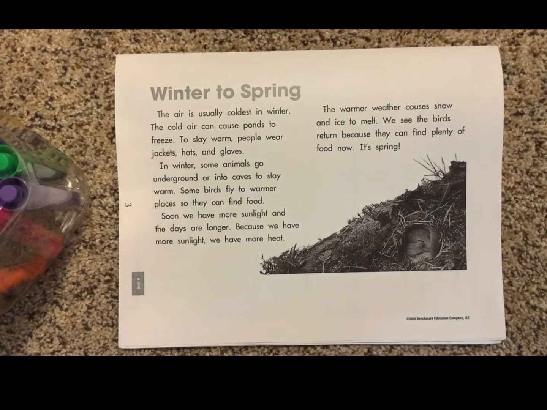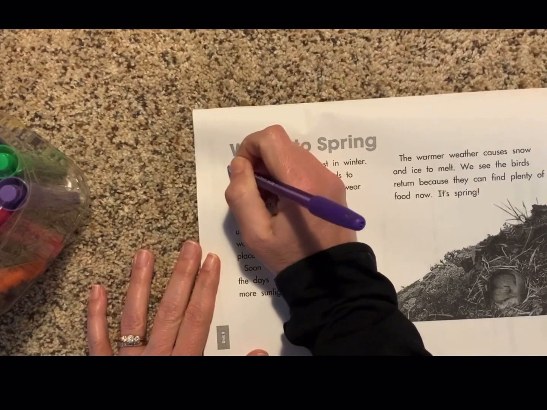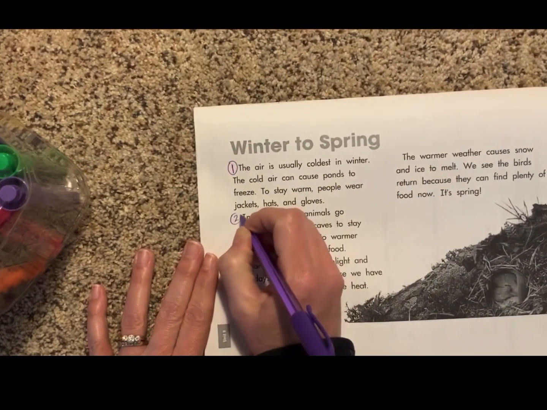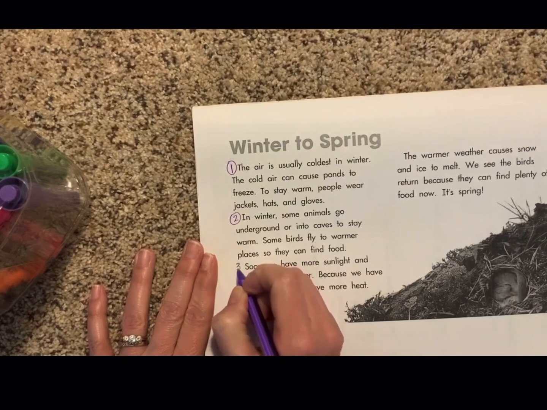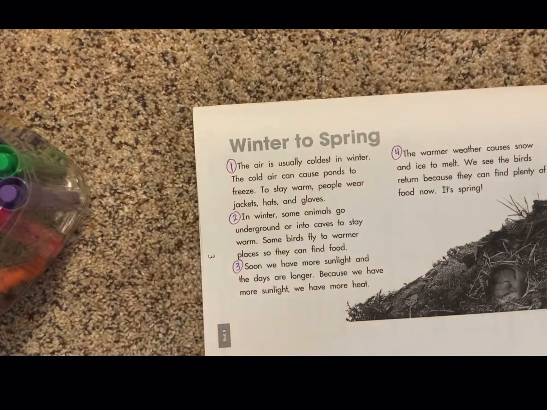So let's number those. Paragraph 1, 2, we indent again here for paragraph 3, and paragraph 4. So we have 4 paragraphs, and let's look at those one at a time. Paragraph 1. The air is usually coldest in winter. The cold air can cause ponds to freeze. To stay warm, people wear jackets, hats, and gloves.